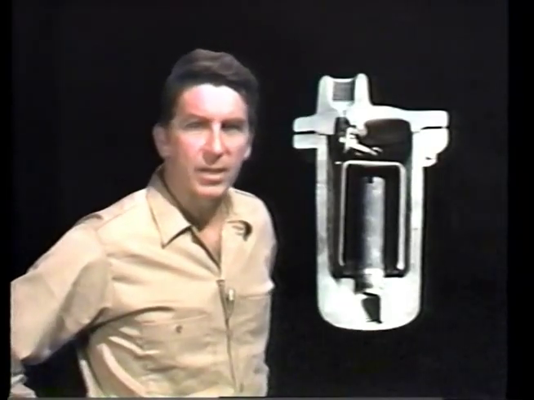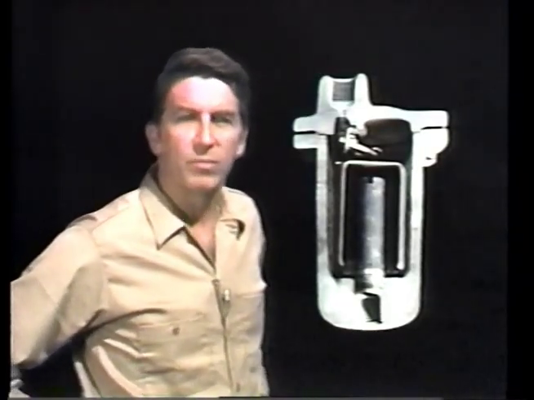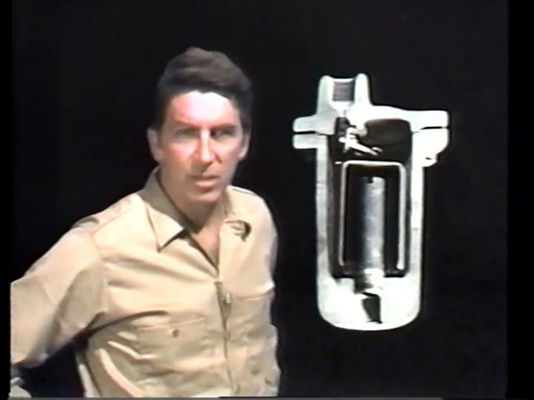Since inverted bucket traps and float traps are both mechanical traps, they have similar maintenance problems. There are some differences, though. Now, you may recall that when the float in the float-type trap sank, the trap failed closed. However, if the bucket in an inverted bucket trap develops a hole larger than the one it already has, steam will escape too fast for the bucket to become buoyant, and the trap will fail open.